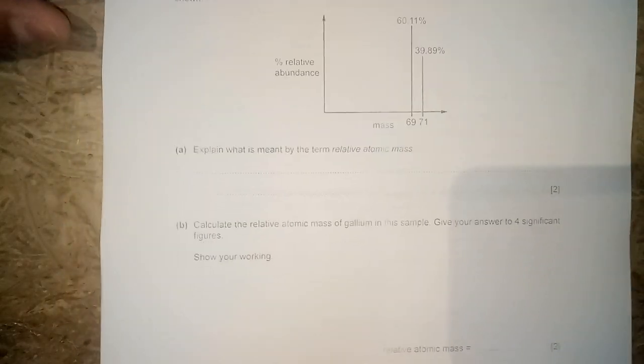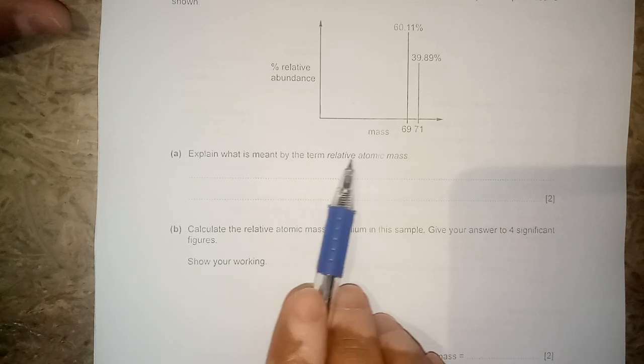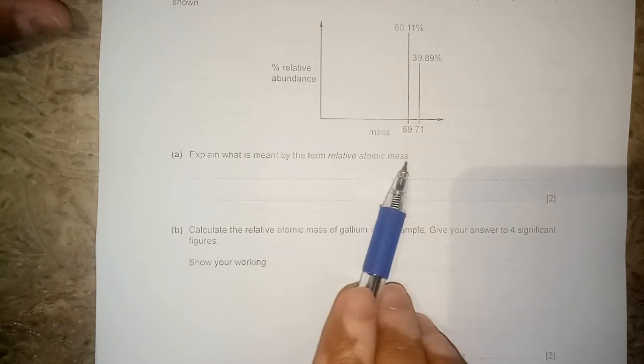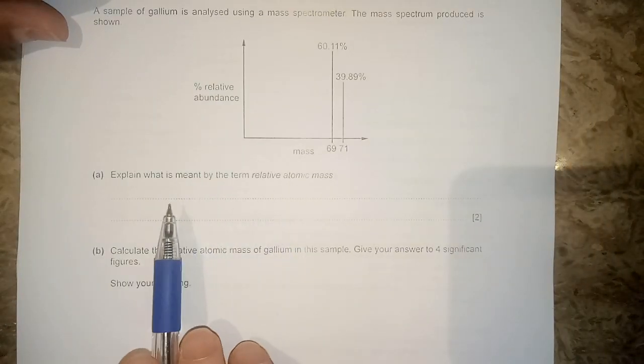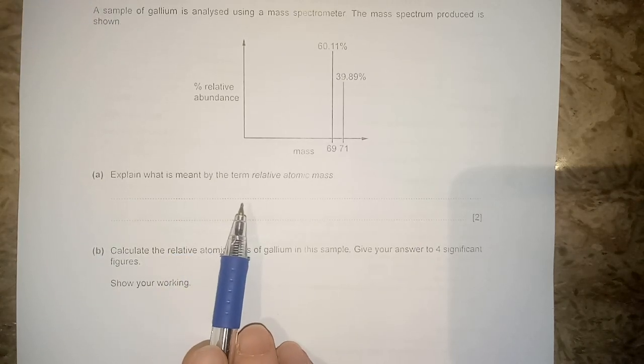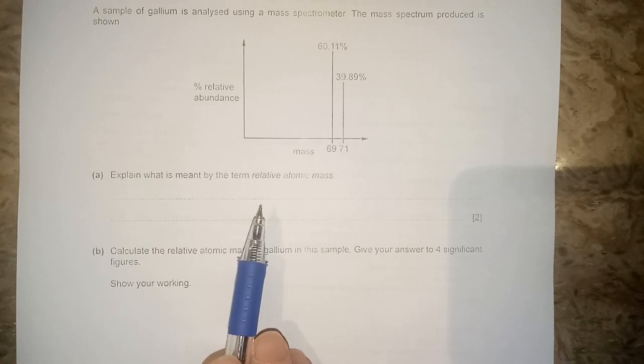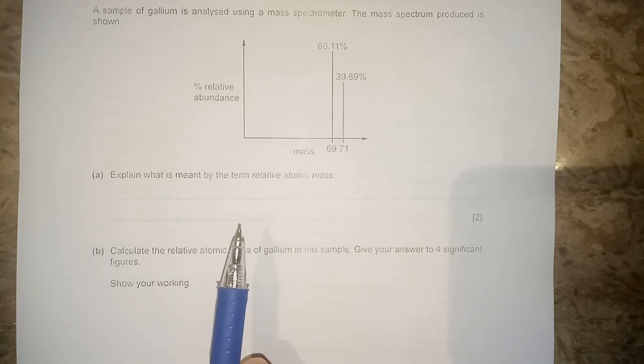The demand of the question is: explain what is meant by the term relative atomic mass. We can say that it is the average weighted mass of all the naturally occurring atoms of an element, or isotopes of an element, as compared to 1/12 of carbon-12.